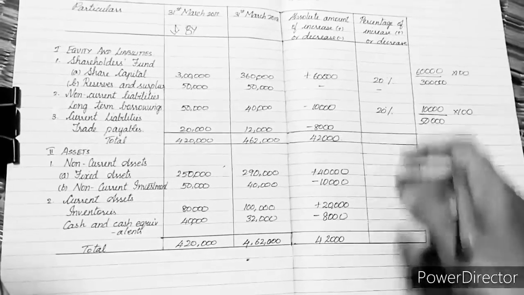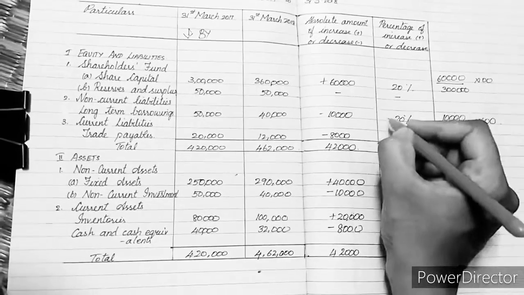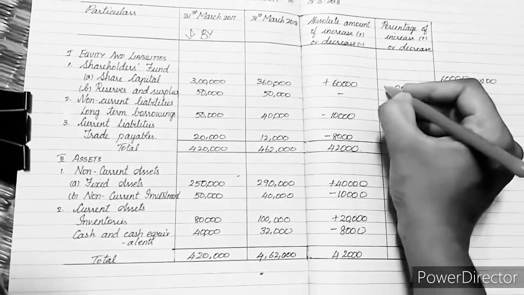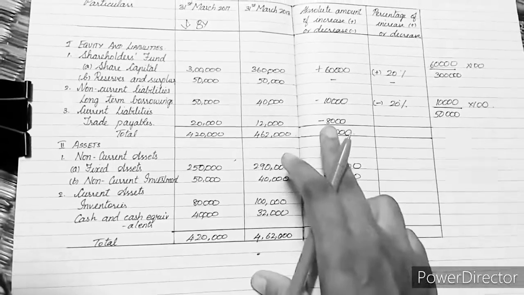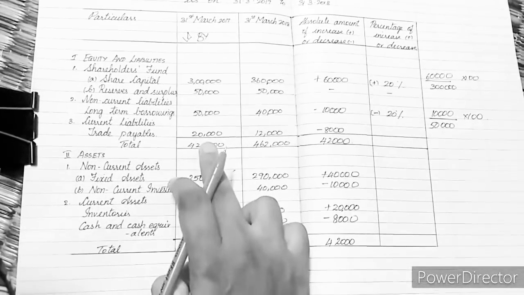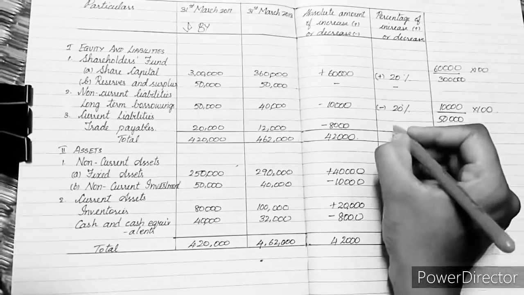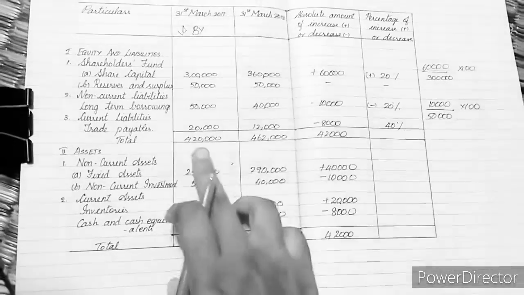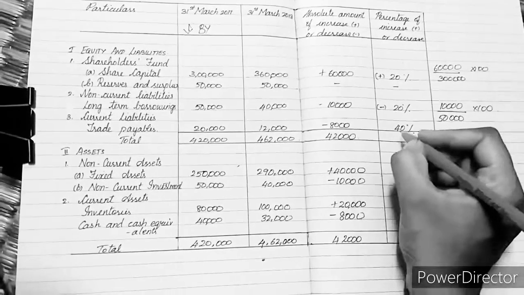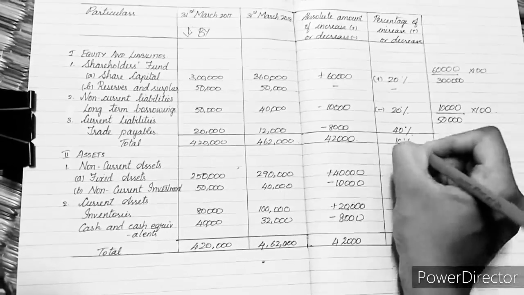Here you need not indicate; if you want, you can put a minus and a plus, or else you can just leave it blank. The same calculation, 8,000 divided by 20,000 into 100 is 40%. Here 42,000 divided by 4,20,000 is 10%.